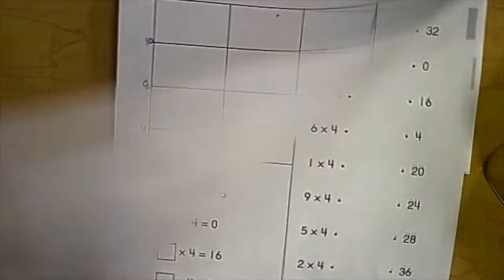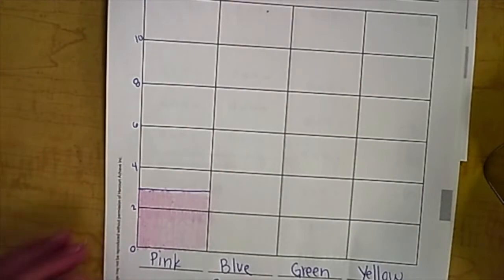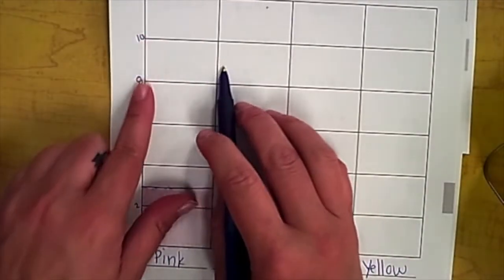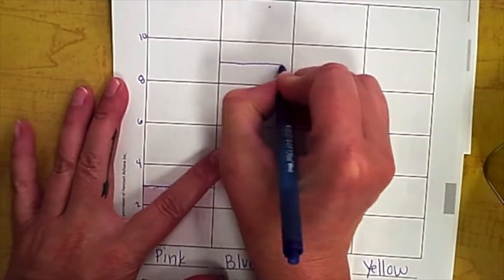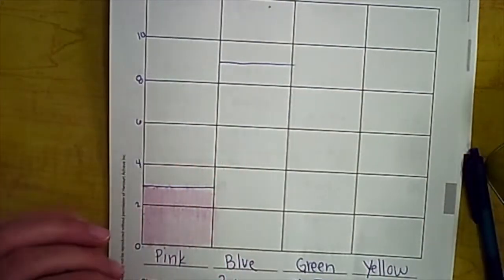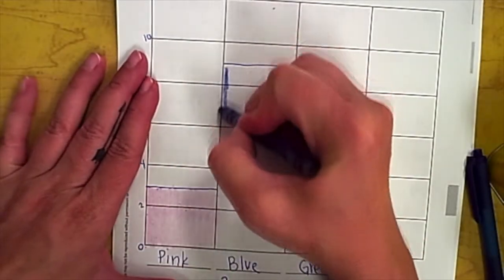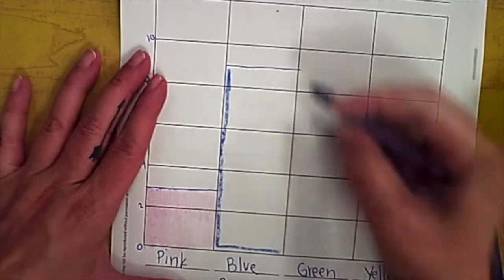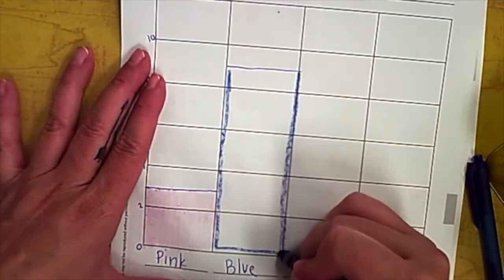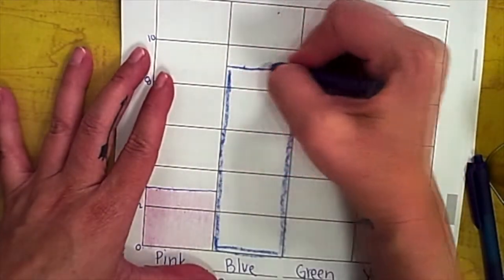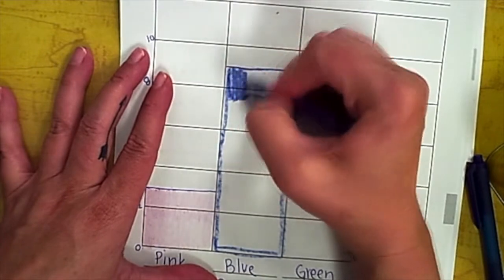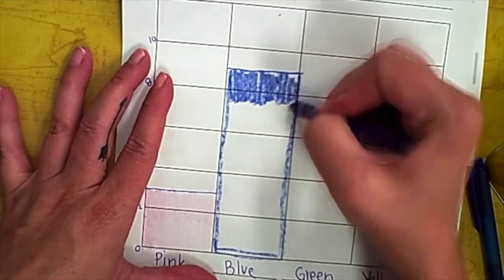Okay, so blue is 9. So we know 9 comes between 8 and 10, so we're going to split this one in half. And then we're going to color all of this. I like to outline my amount so then I can color big without worrying about going out of the lines.